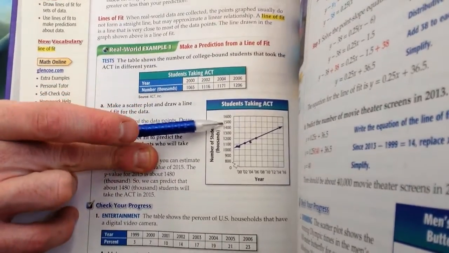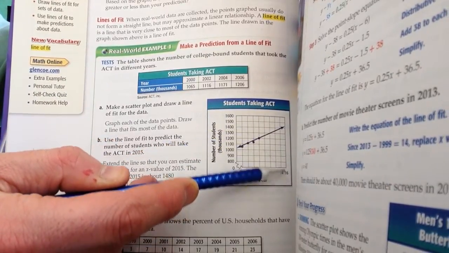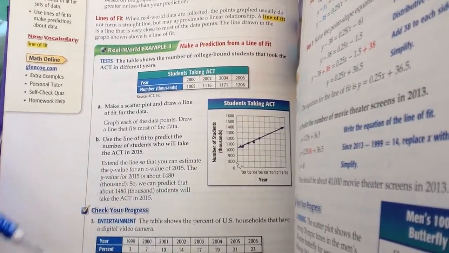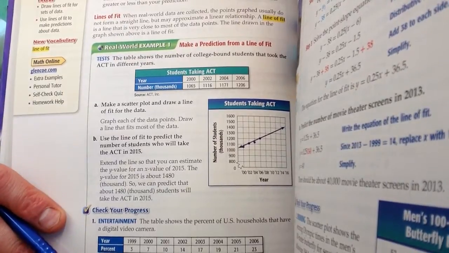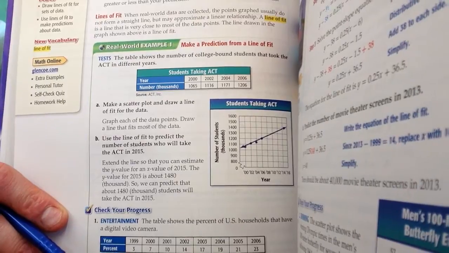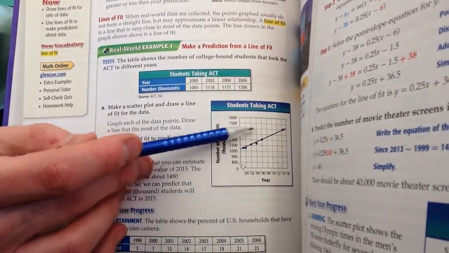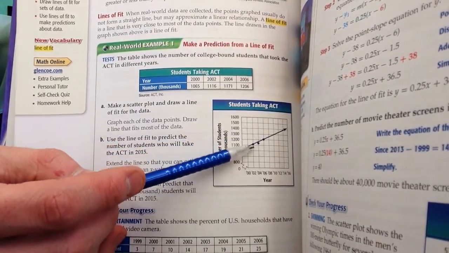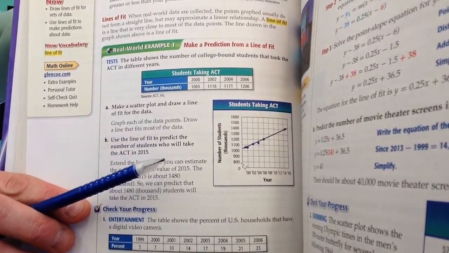If you were to use this line, you could come over to 2015 and use it to predict, not exactly, what you think would happen. Keep in mind this is just a prediction. It is not necessarily always going to be true, and in fact, we'll talk in class about some examples where it doesn't work. But a lot of businesses and companies and other areas use these prediction equations to help them make wise decisions.